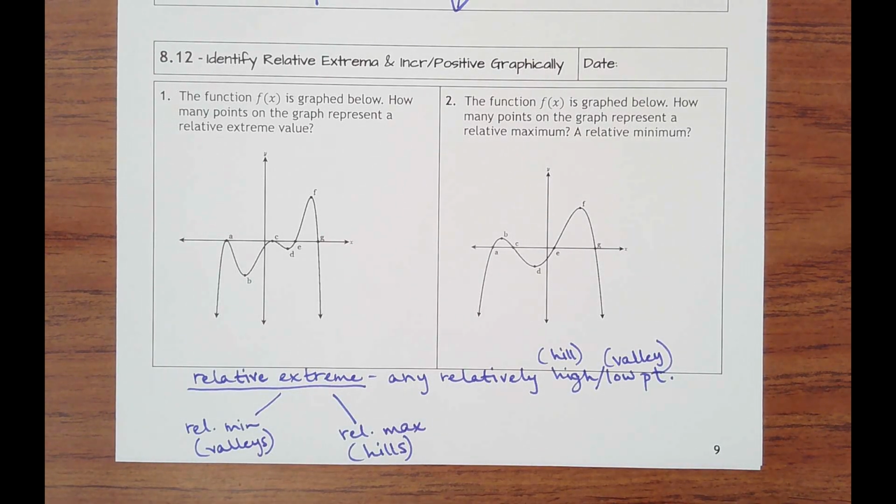Okay, 8.12 is identifying relative extrema and increasing / positive graphically. I know that's not very grammatically correct, but that's what Delta Math calls it. So what we're basically doing is talking about what a relative extreme is and what that means on a graph.